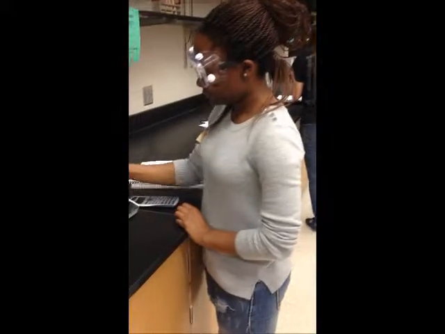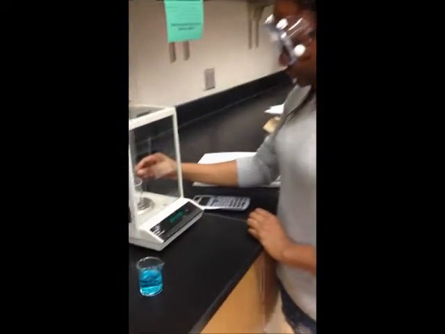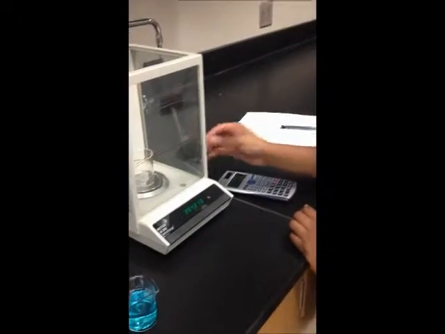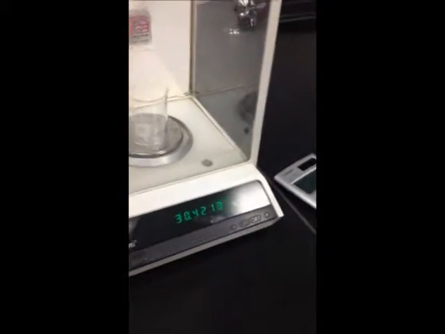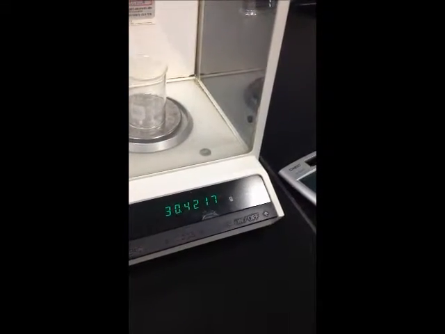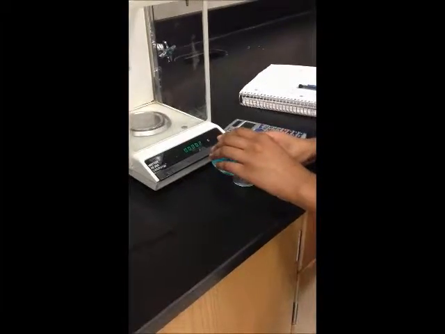And now lab partner number 3 will perform the calculation. Once the scale has been tared, place the empty beaker on it. With all doors closed and the scale stabilized, record the mass. This beaker's mass is 30.4217 grams. Remove the beaker from inside the balance and carefully pour your desired amount of solution into the beaker and place it back inside the balance. Wait for the accurate reading to record the new mass.